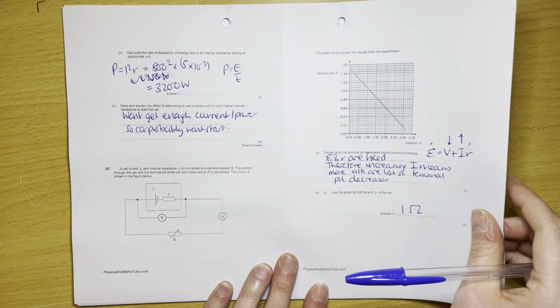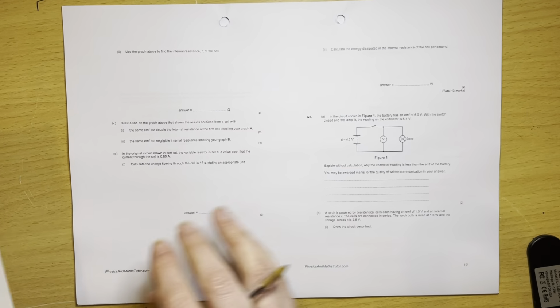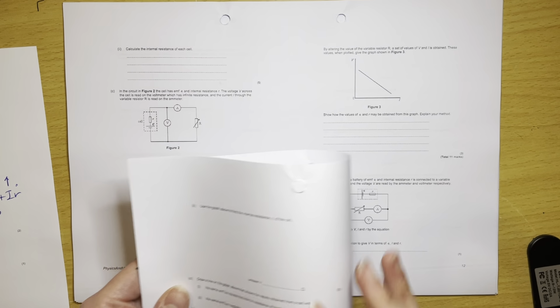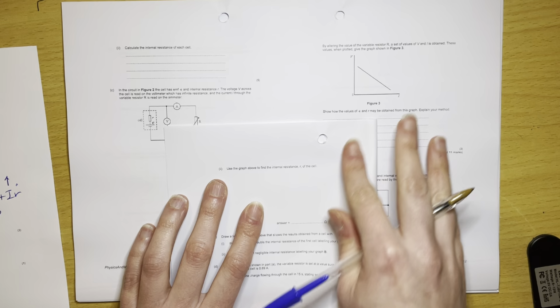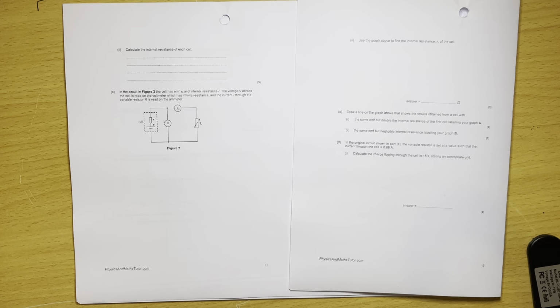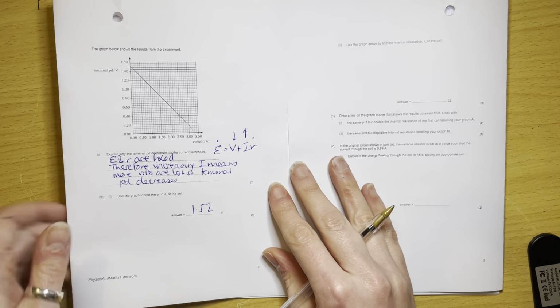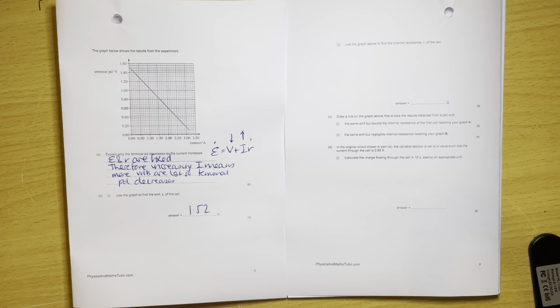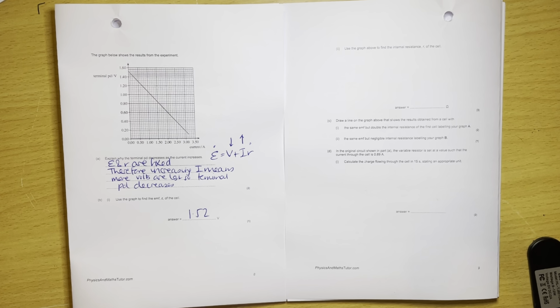Now, you might need that part of the question for the next bit. It says, use the graph above to find the internal resistance r of the cell. So let's fold this one over so we can have the two together. Like so. Okie doke. So have a go at these parts if you are using the video to do these questions, and press play when you're ready to carry on.